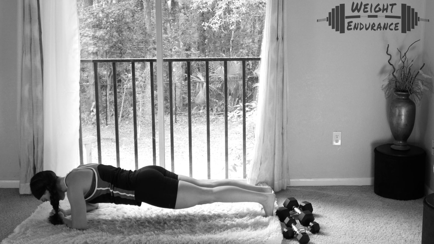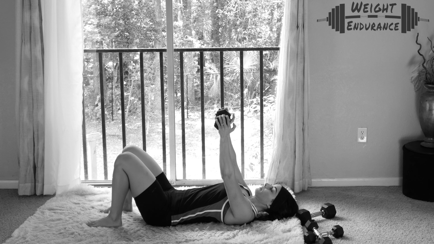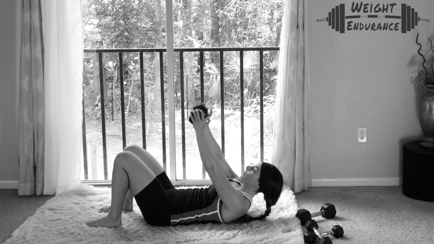Then right into Supermans, which is another stability exercise, followed by cocoons, which works both your upper and lower abs. Then oblique twists, which obviously targets the obliques. Then lying leg raises, which targets the lower abs. And finishing off with dumbbell crunches, which targets the upper abs.